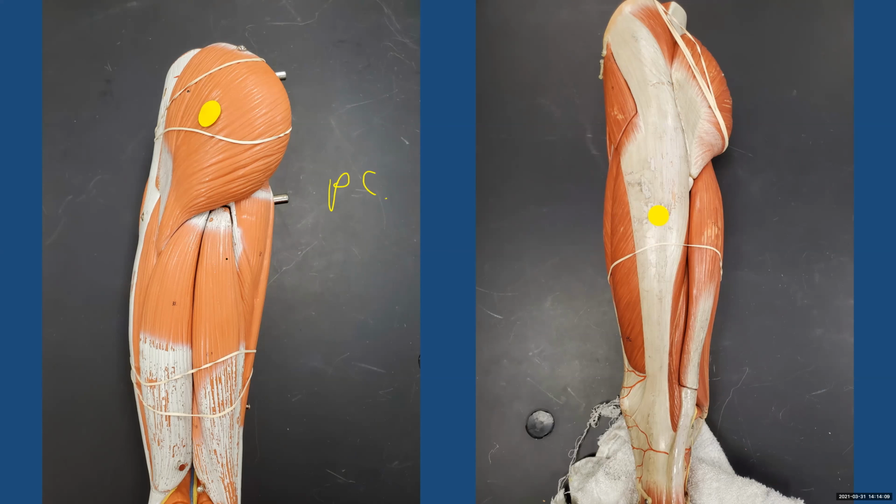So you can clearly see now biceps femoris, semitendinosus, and below that, semimembranosus. So this is the border of the semitendinosus. Below that, I'm going to use a different color. I'm going to use blue for semimembranosus right there. See that. Semimembranosus. Magnus.